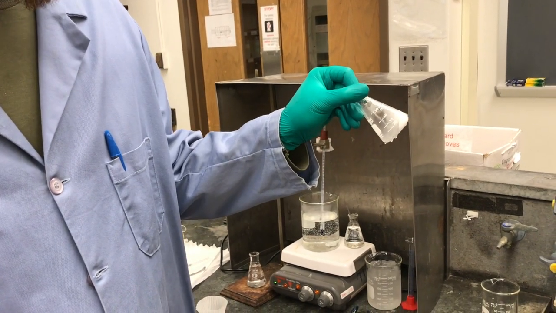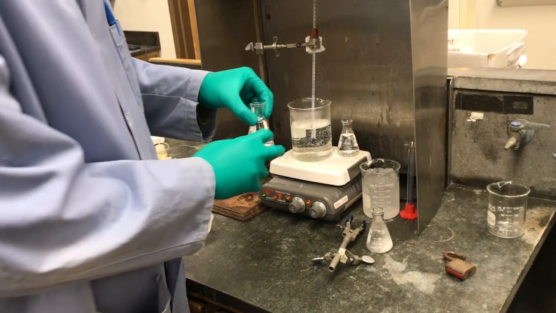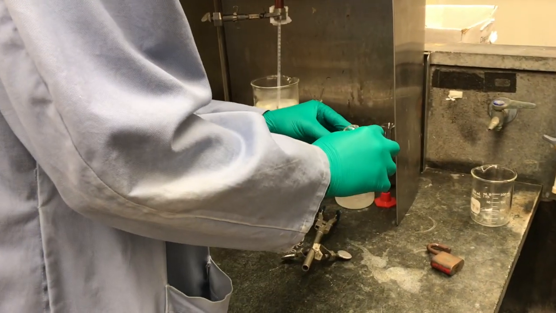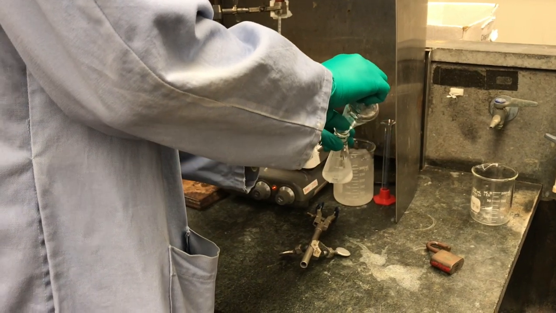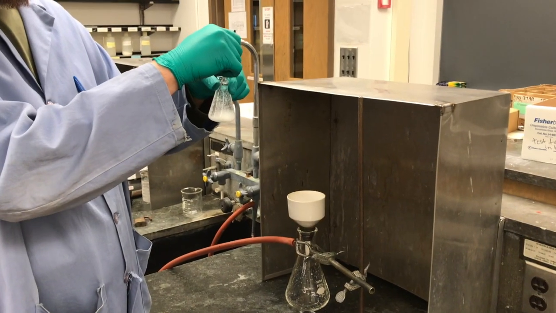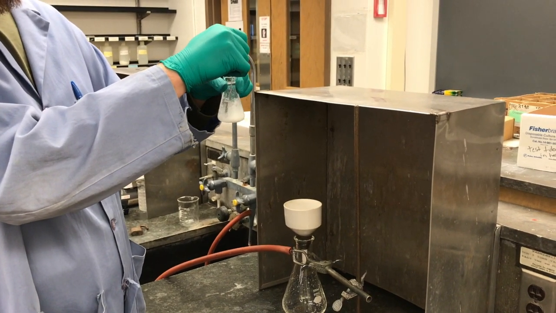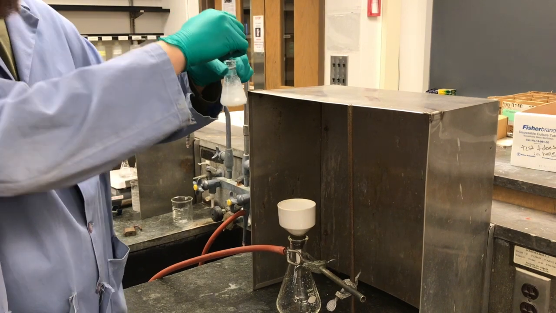After a minute or two, it's solidified. So we're going to add our 50 milliliters of water so we can do our vacuum filtration. Good. So I've mixed up and broken up that chunk of our crude product in the water, and I'm now going to filter that.